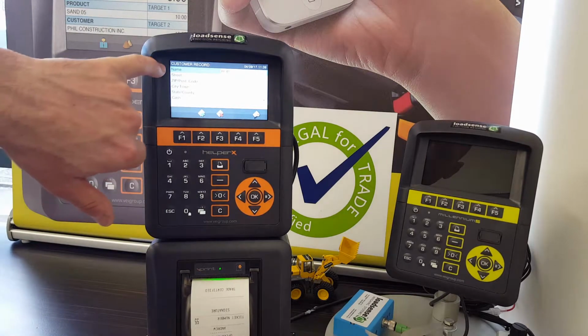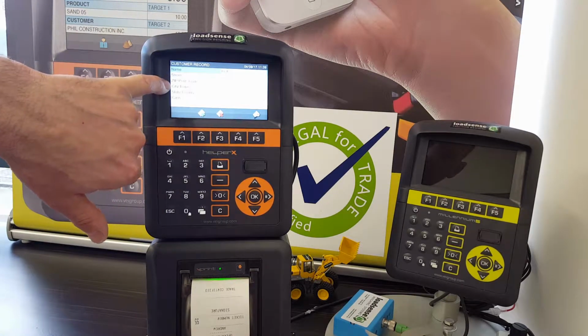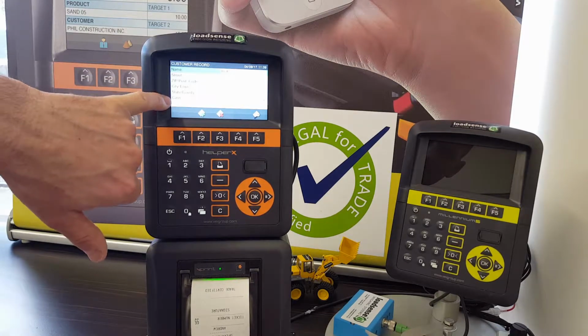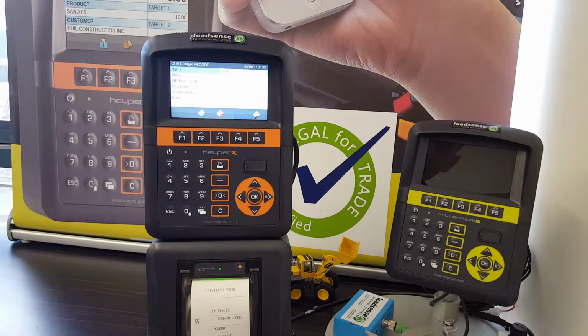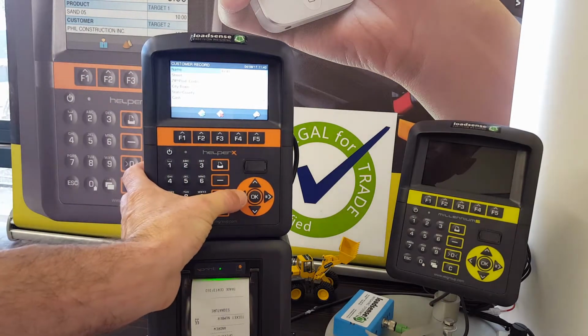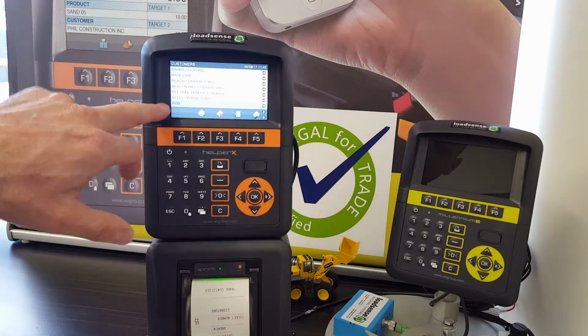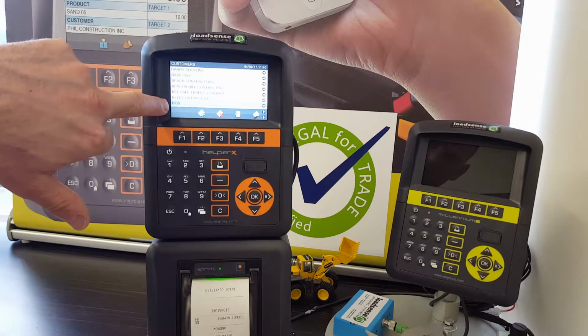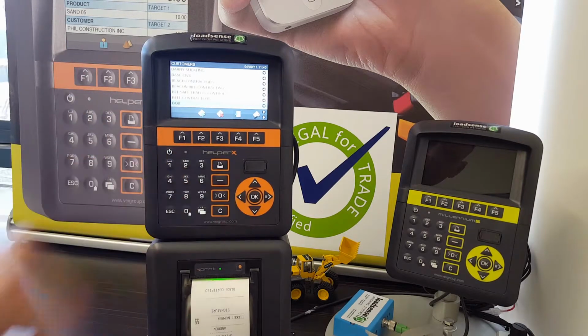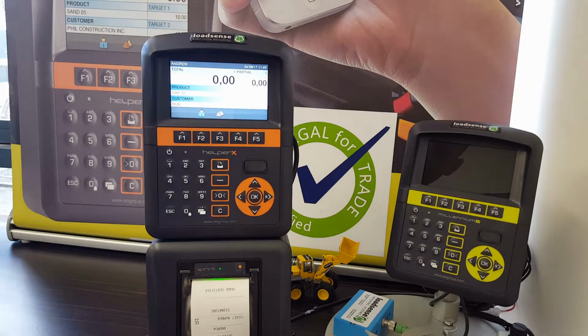It will then ask you if you want to add a street, a code, city, province, everything like that. If no is required, press sideways arrow and it will put you straight back in. The customer is then added to the list. Press OK and you're ready to go.